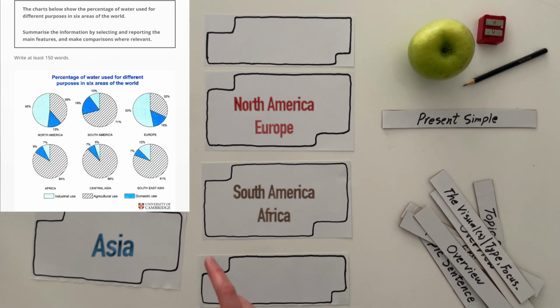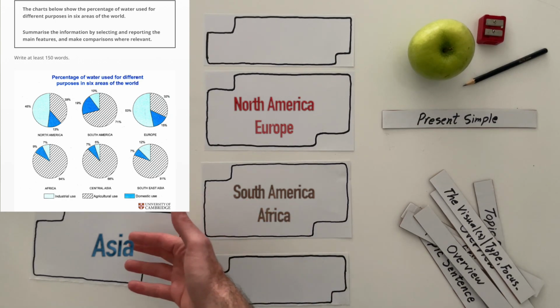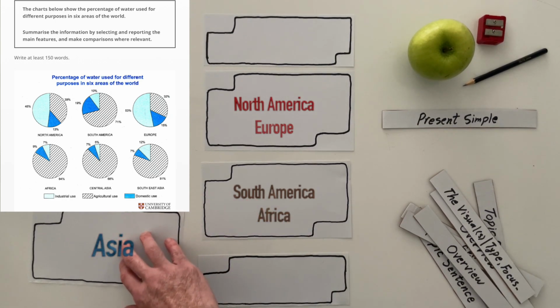In Southeast Asia, domestic use is third, whereas in Central Asia, industrial use is third. And that is something that you can make comparisons on here. It will make your job easier.